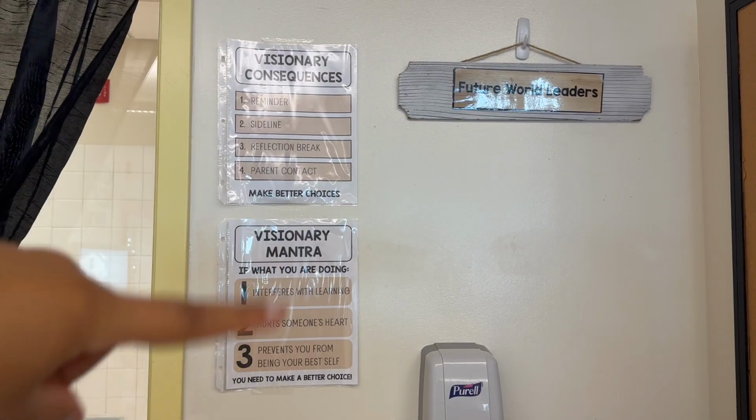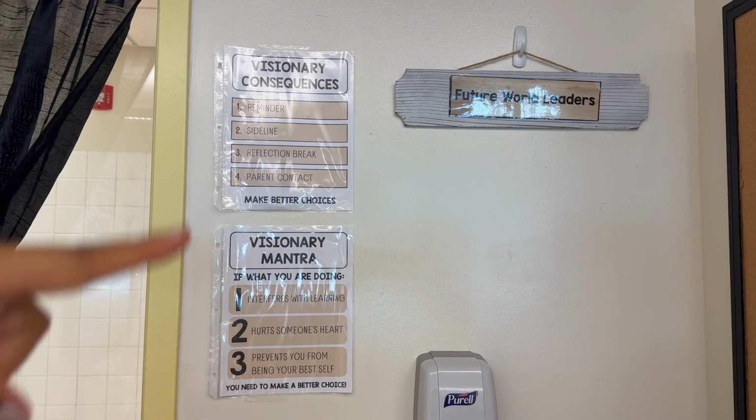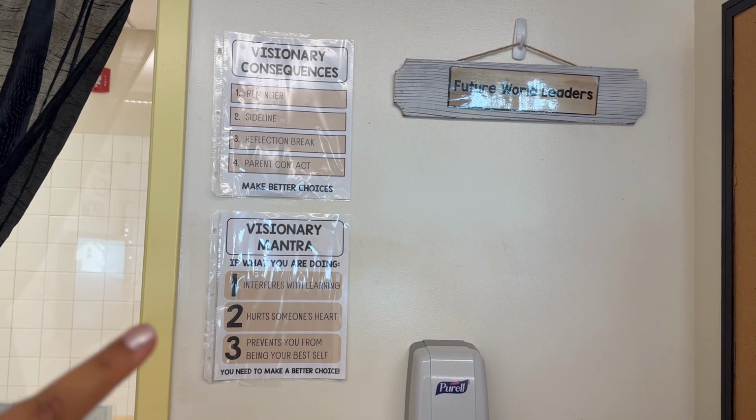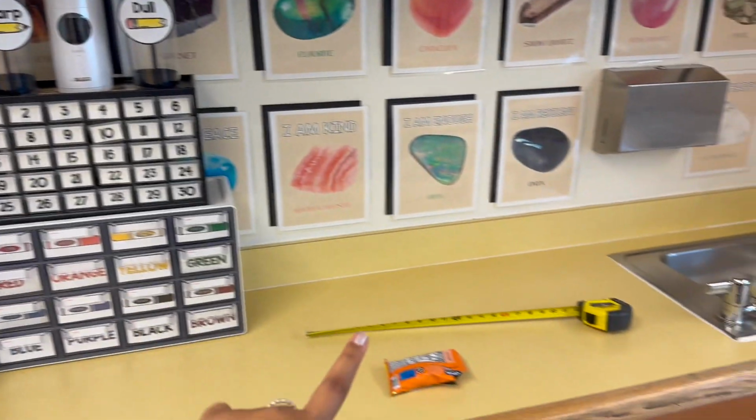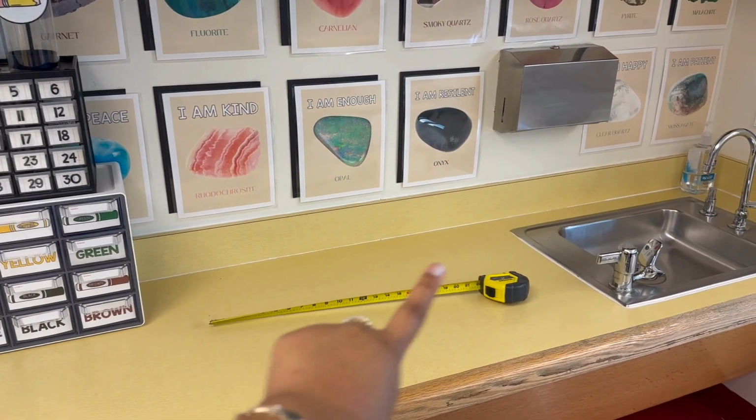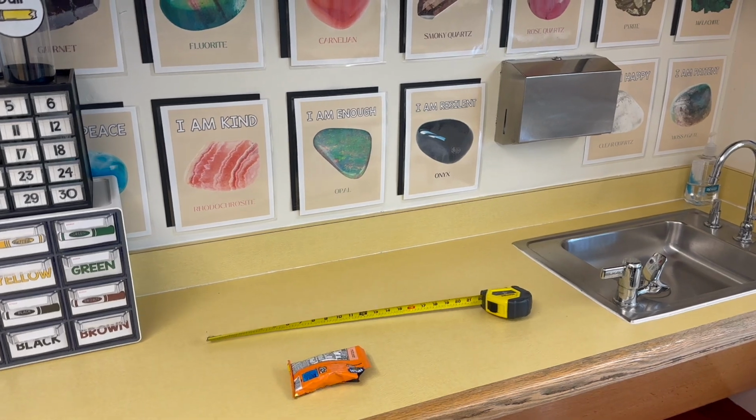And over here, we put up these posters, Visionary Consequences and Mantra. I got this from another YouTuber. And then we ended up having to put these up here. It might be a lot, but we measured the mailboxes and they're about that long.